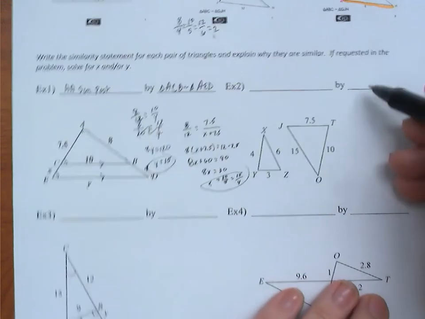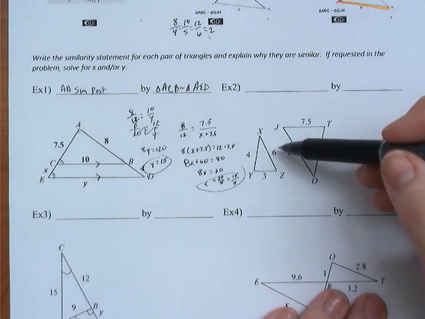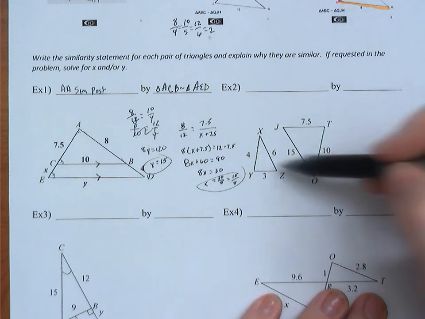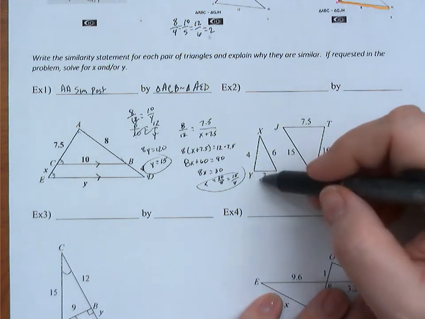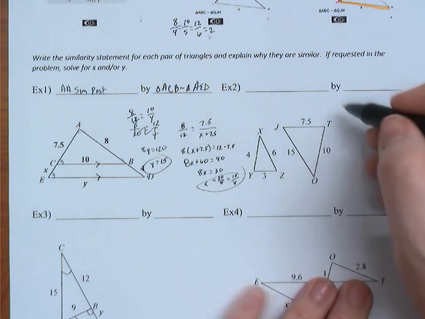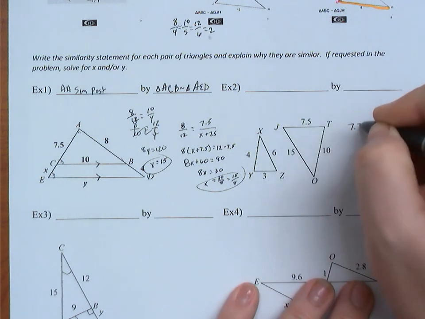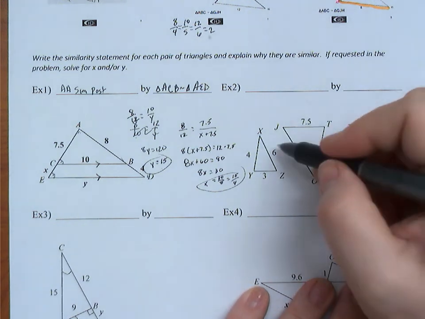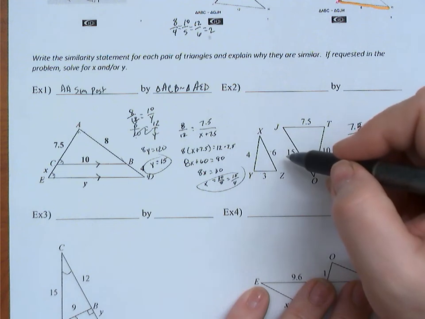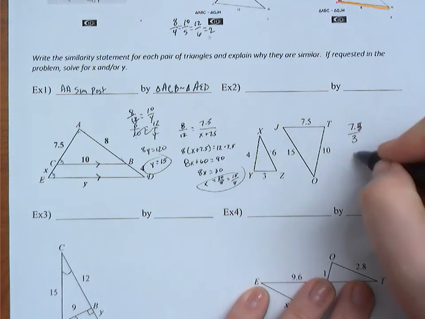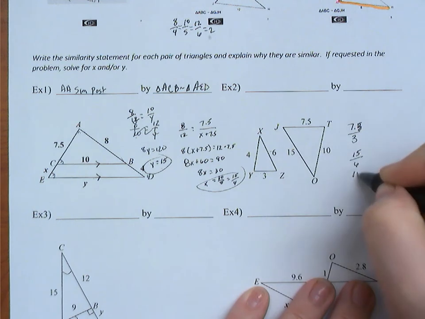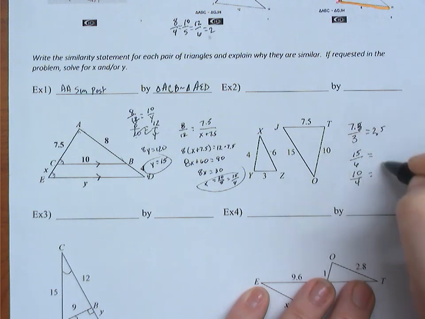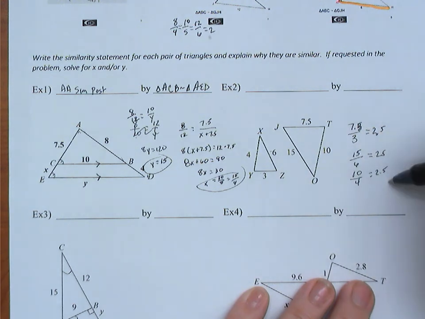Okay, going on to the next problem, I have triangles to check. I don't have any angle information, so I need to really check to see if the proportions hold between the sides. So is 7.5 over 3 and 15 over 6 and 10 over 4? Do those all produce the same value? This is 2.5, this is 2.5, and this is 2.5. So yes, they are.